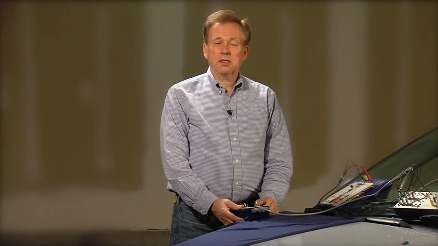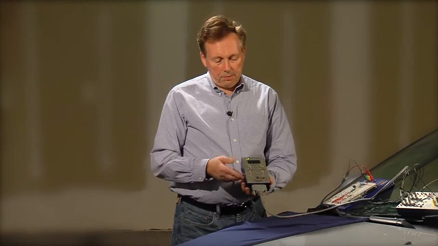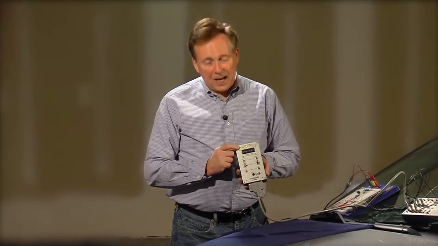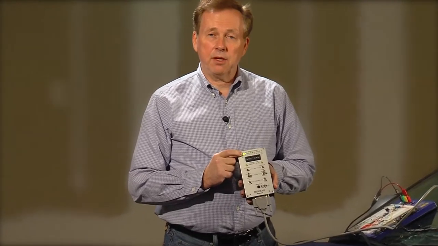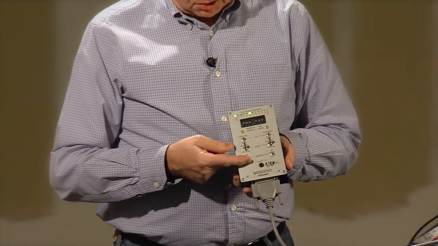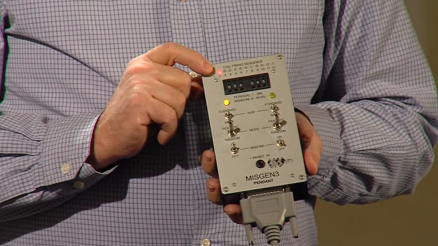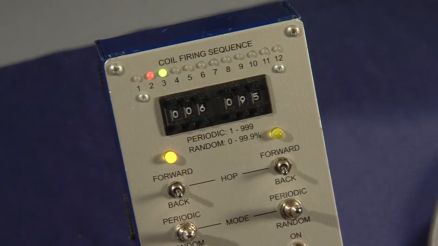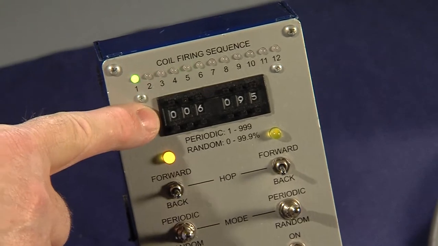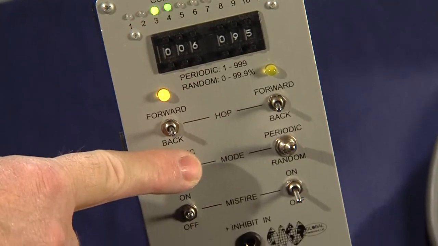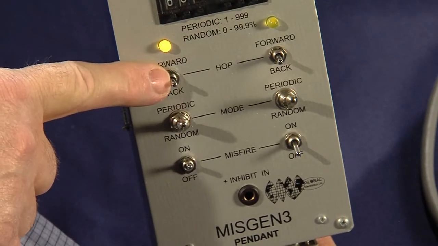Once the connection box is wired to the ignition, all user interaction occurs via the control pendant shown here. The flashing green lights indicate normal firing, but if the user activates the kill switch, a sequence of misfires occurs according to the user control settings. These settings consist of a thumb wheel, a 3-position toggle switch, and a momentary toggle switch.